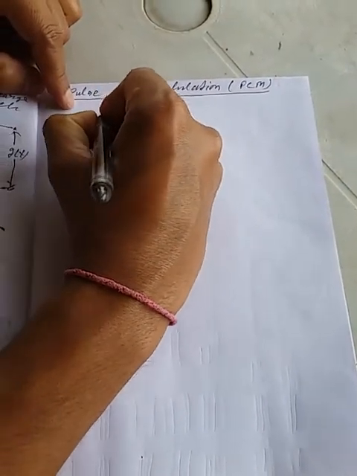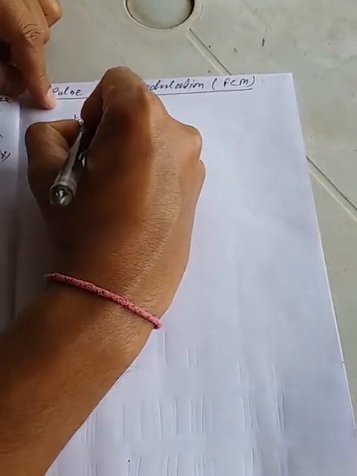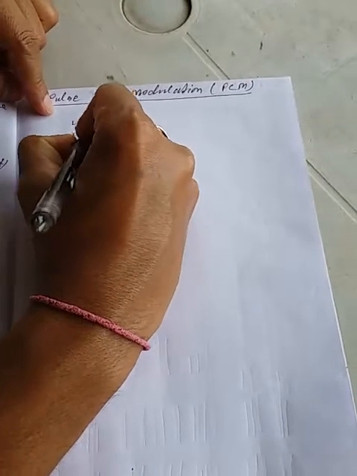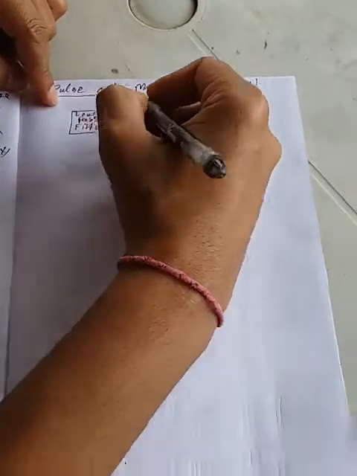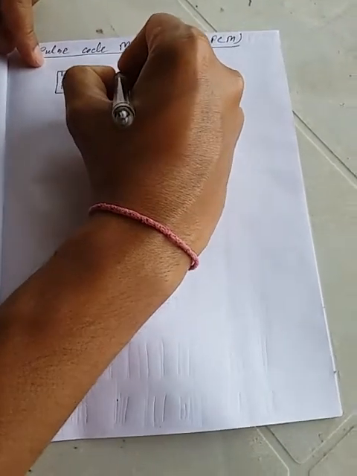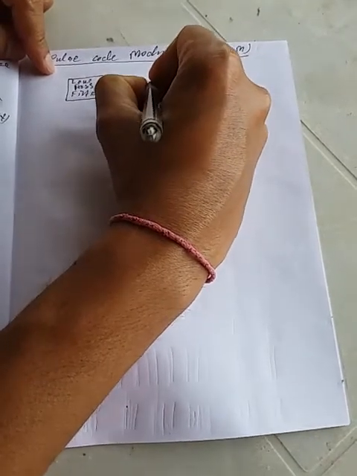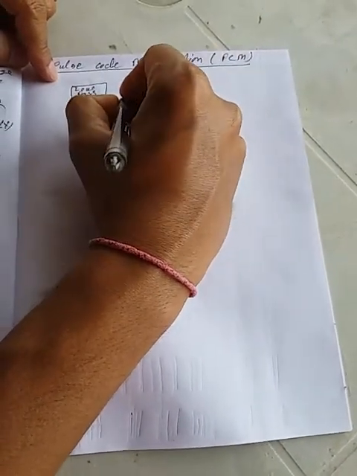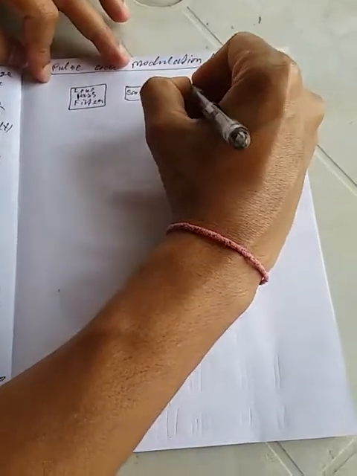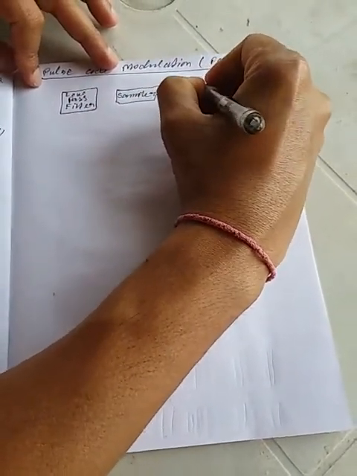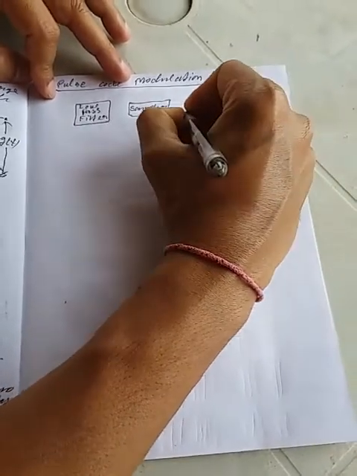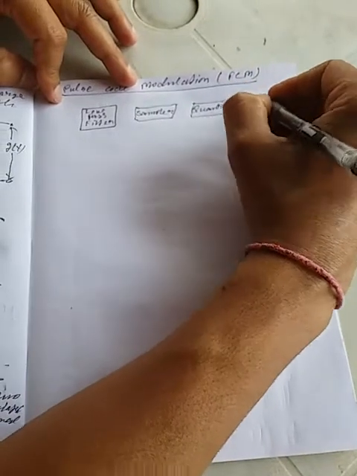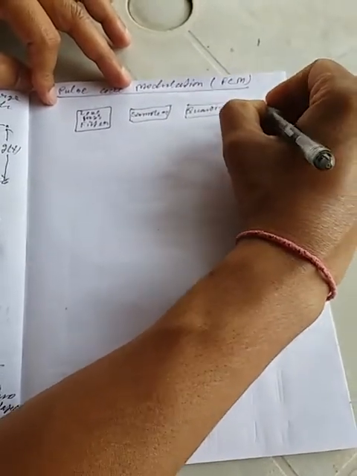The transmitter portion consists of a low pass filter, now sampler, then quantizer, after sampling quantizer, after then encoder.